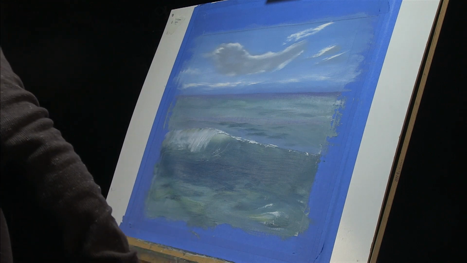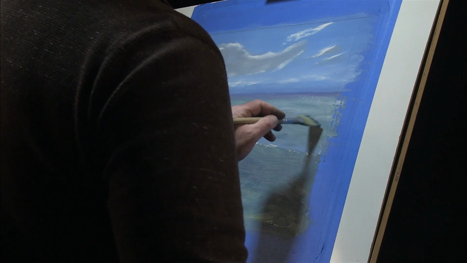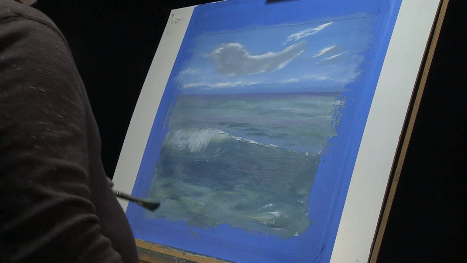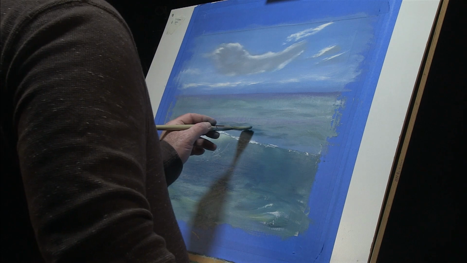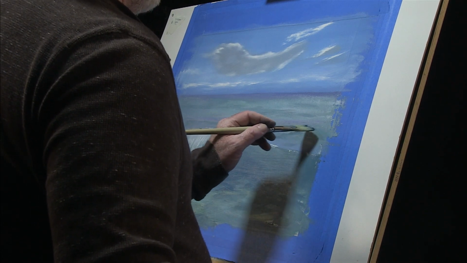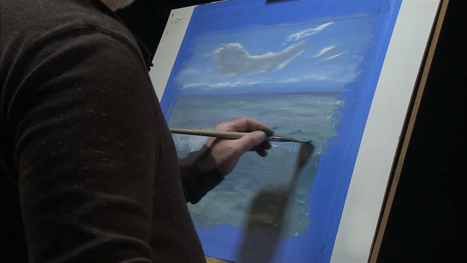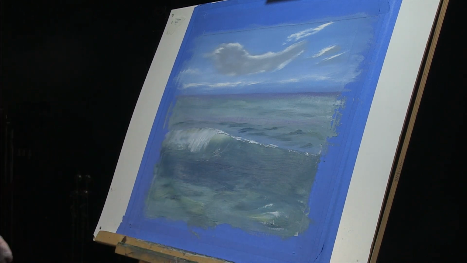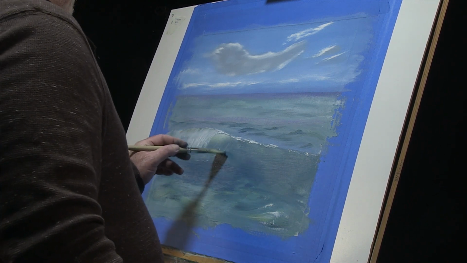Just give it some. The sea is a little bit rougher than the picture was. You can't have a wave like this if you got dead calm. So we got to put some action in the waves here. Just a little bit. So it looks like there's a little bit of action going on, a little bit of wind. There we go. All right.